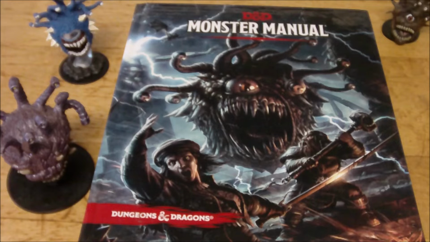I've had some people comment in the past about some issues that they have with the 5th edition Beholder, and one person in particular had some questions about how I would deal with certain situations. So basically the way that it works out is in 5th edition, a Beholder uses their eye rays completely and totally at random.